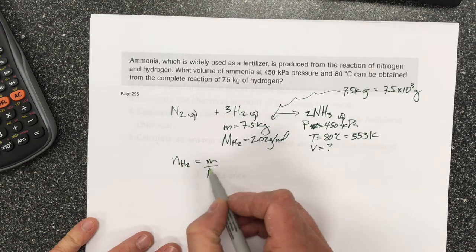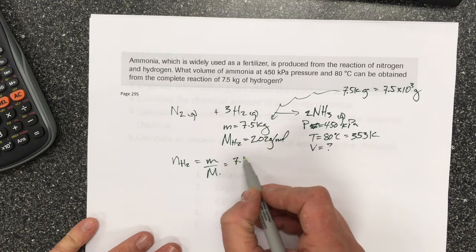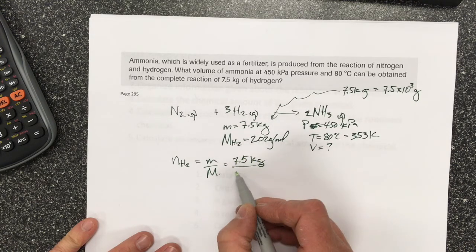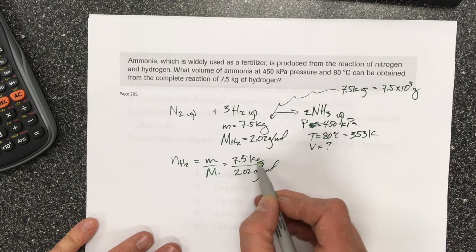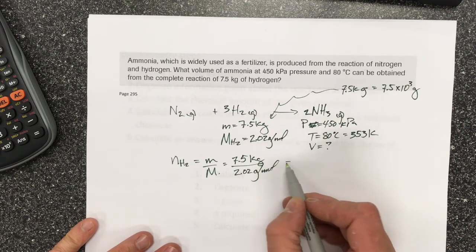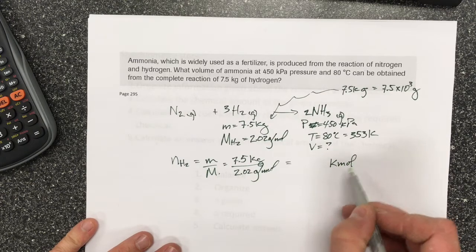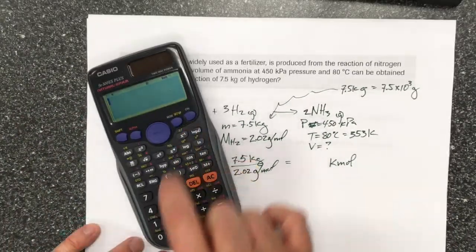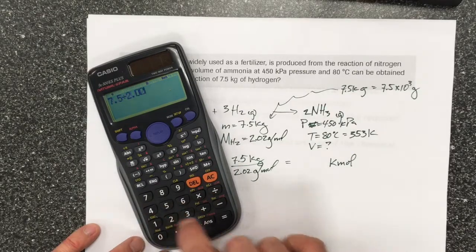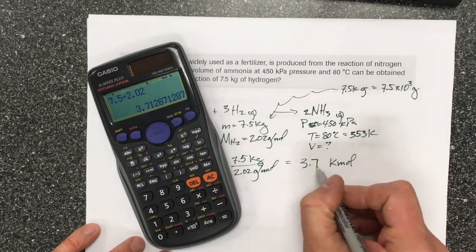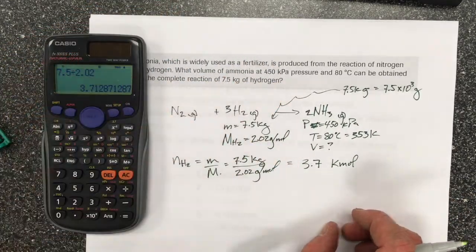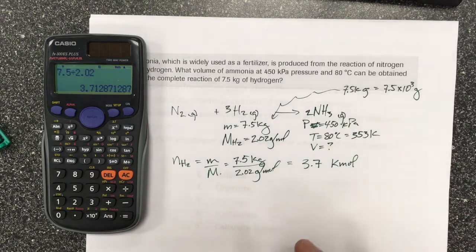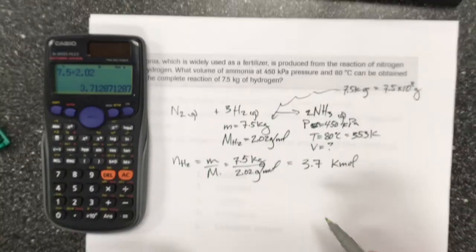I want to calculate the number of moles of hydrogen. That's mass divided by molar mass. I'm going to use 7.5 kilograms divided by 2.02 grams per mole. Now the grams are going to cancel out, but that leaves kilos and moles. So I'm going to get kilomole as my answer. And 7.5 divided by 2.02 gives me 3.7 kilomole. I'm going to retain this number through my calculations so I don't multiply my errors by rounding each time.